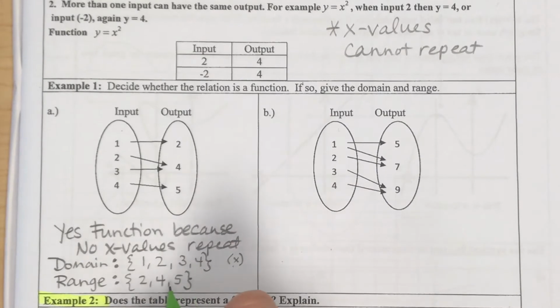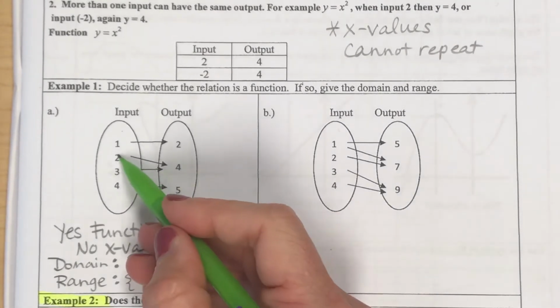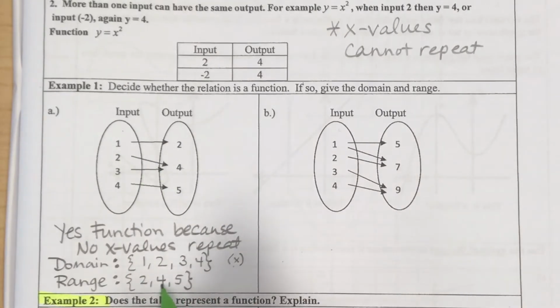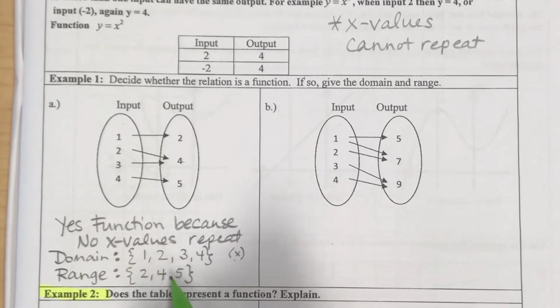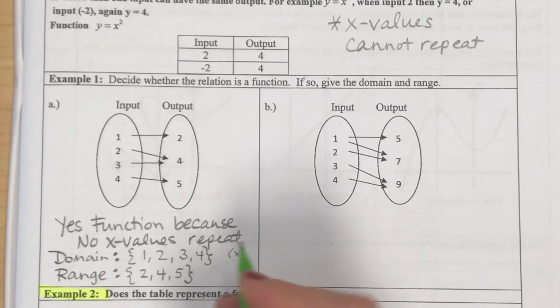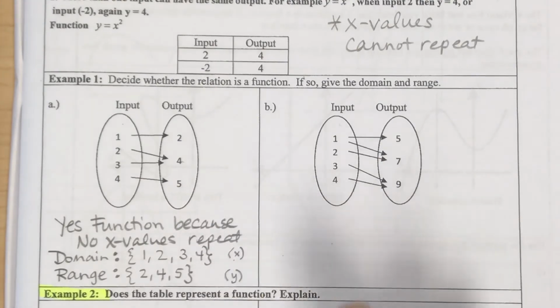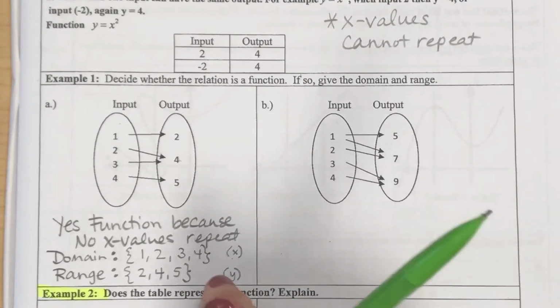You do not need to list 4 twice, even though 4 was an output for 2 and 4 was also an output for 3. This is just stating what outputs are possible, so you don't need to write the 4 twice. And again, range would be usually what we call the variable y in our function here.